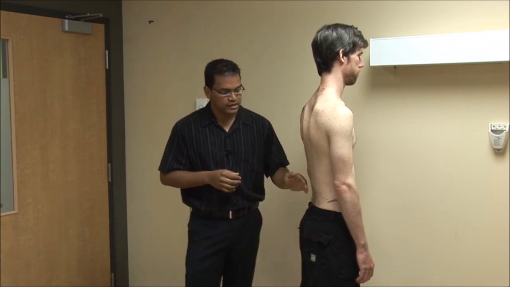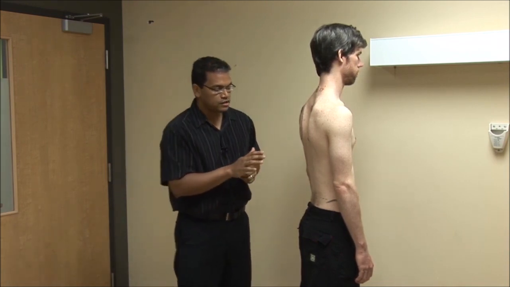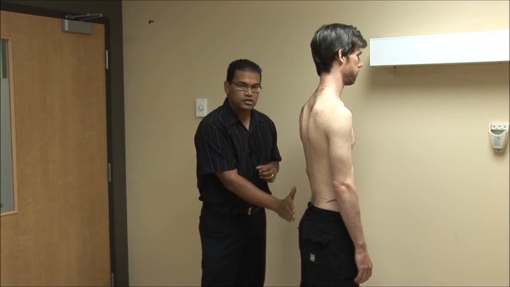The lumbar lordosis can be exaggerated in patients with a contracture of the hip, as I explained in the hip video, and it can be lost or flattened out and be quite straight in patients who have chronic arthritis of the spine, such as ankylosing spondylitis.